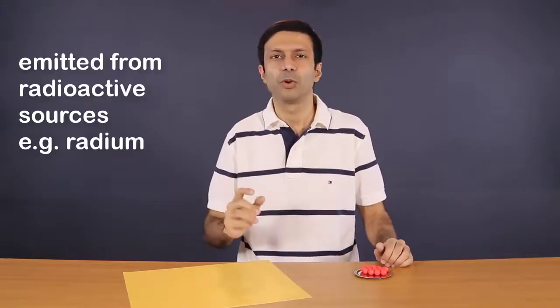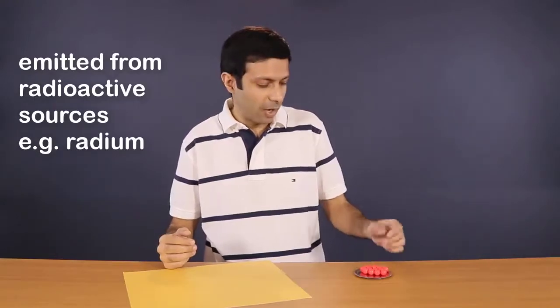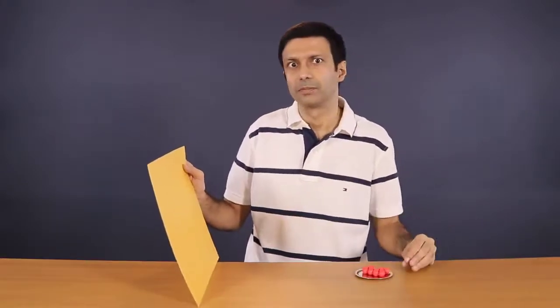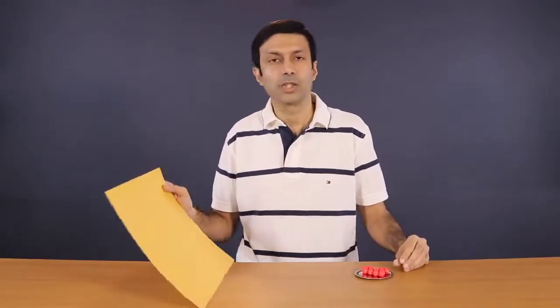Alpha particles are like tiny bullets that are emitted from radioactive sources such as radium. Now, I have these tiny red balls here which represent the alpha particles. So what did they do? They took the gold foil and bombarded it with these alpha particles. And they observed the scattering of the alpha particles by the gold foil. So that's why this is famously known as the alpha scattering experiment.